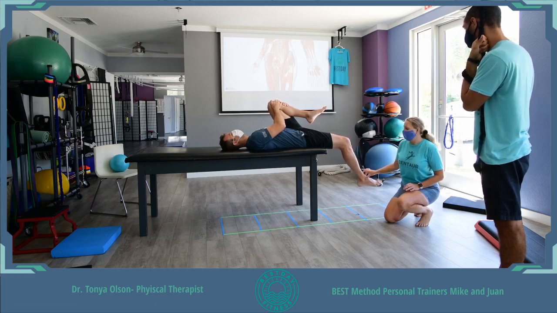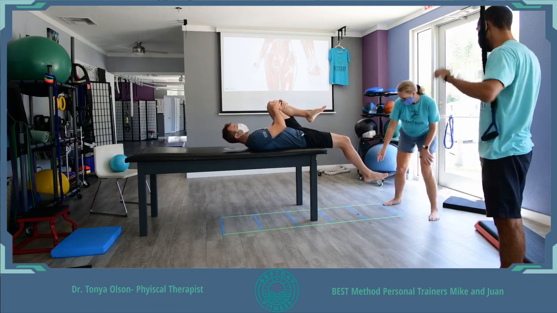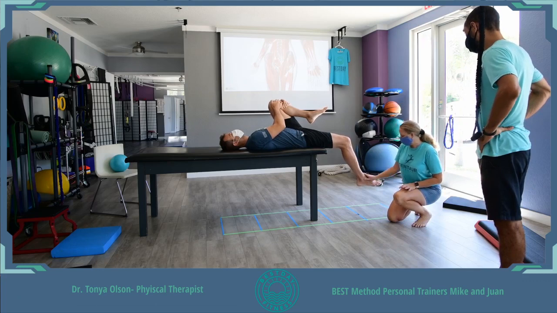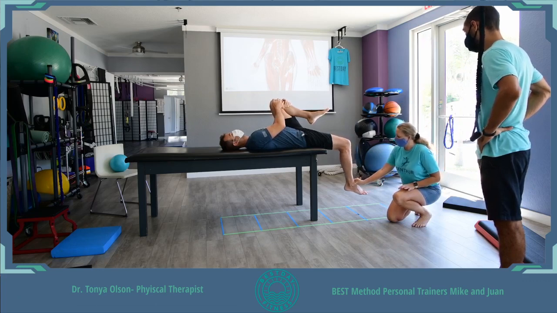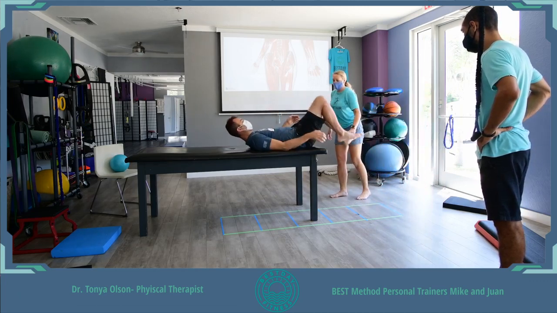Did you feel the other one? I should have had you feel it. So if I add a little overpressure, just go ahead and relax. If I add a little overpressure, he can easily get to 90 without me doing a lot. And so I would say, so now go ahead and flip just for fun here.